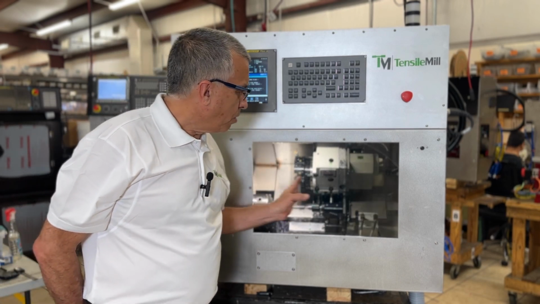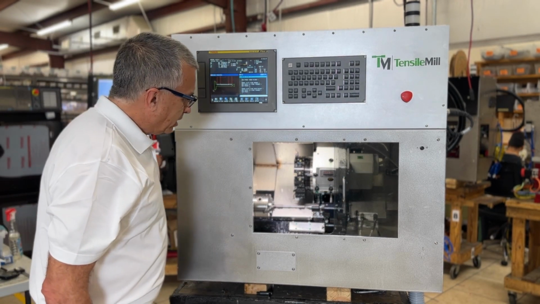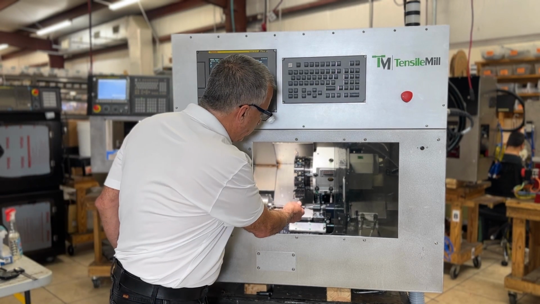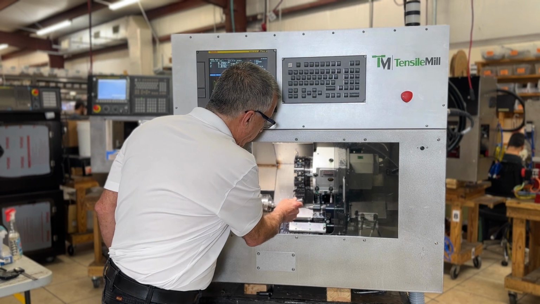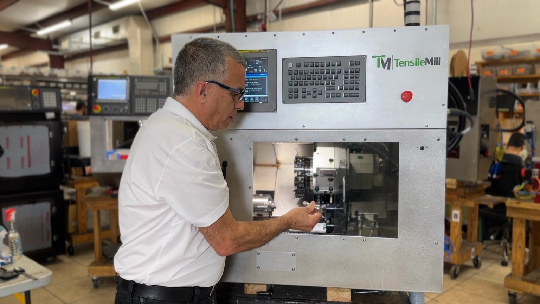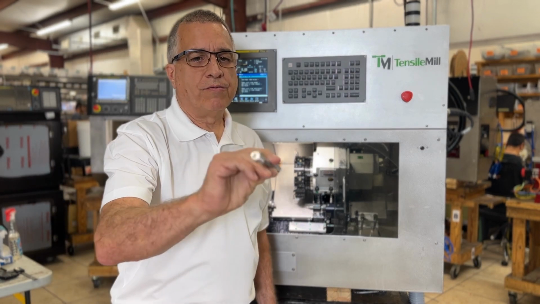Okay. Once the part is finished, we retract the tailstock and we can just cut it off with our hand. And we have this really nice finished part.